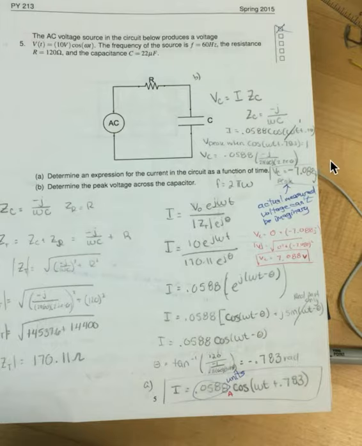So then for part B, the peak voltage across the capacitor, so Vc equals the current times the impedance. The peak current is when the cosine of omega t plus the phase shift is 1. So then the voltage is 0.0588 amps times negative j over 2 pi times the frequency, and then multiplied by the capacitance, which is 22 microfarads.